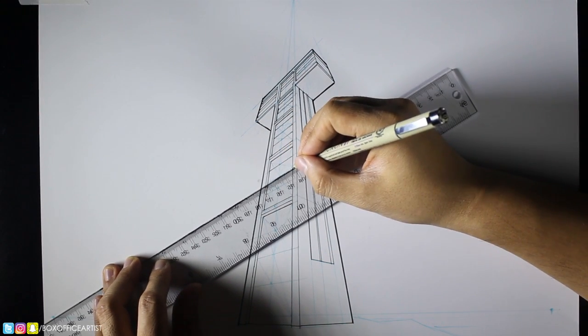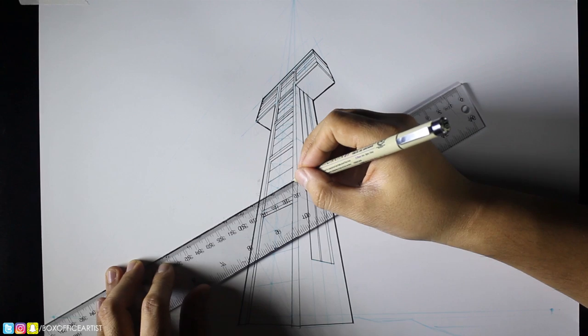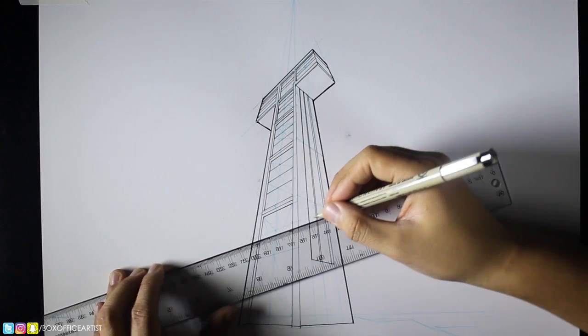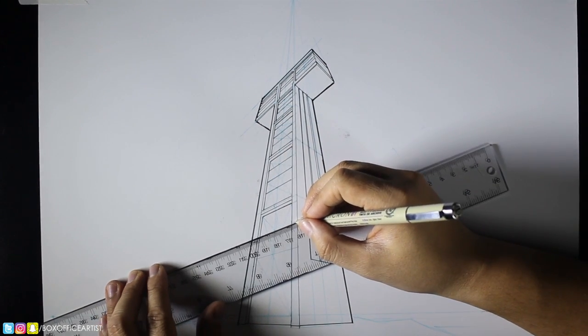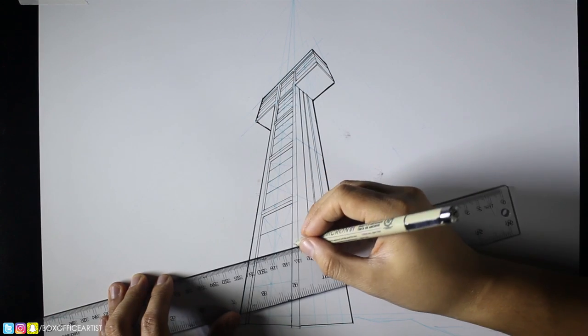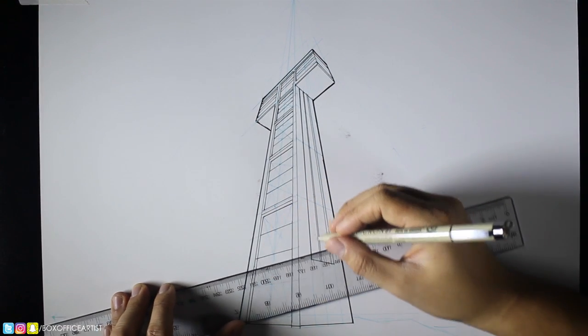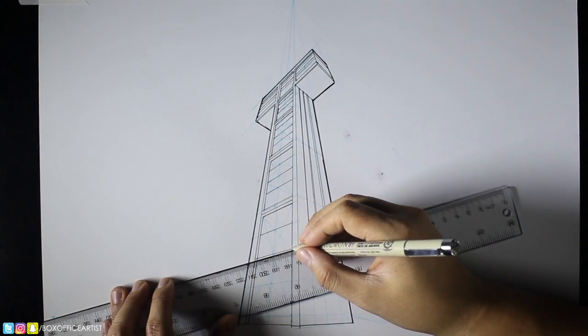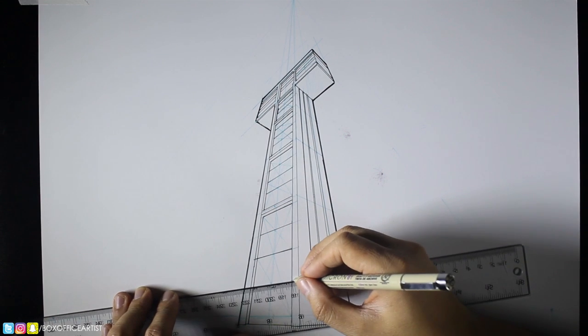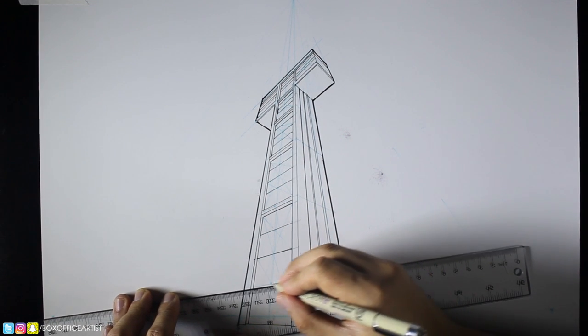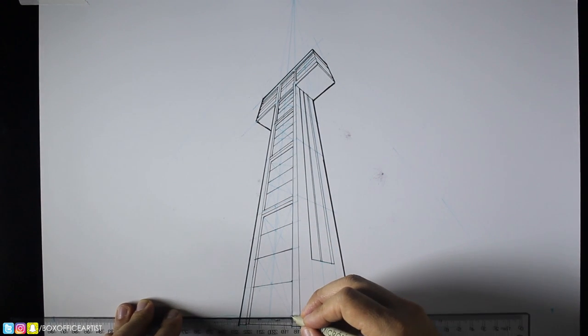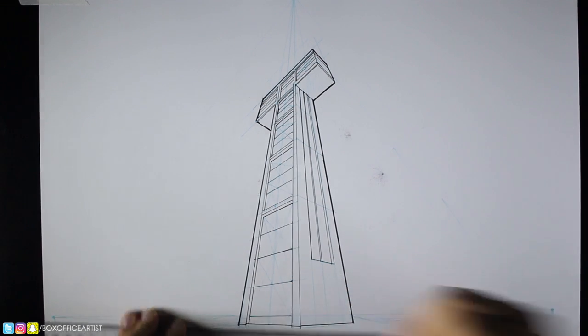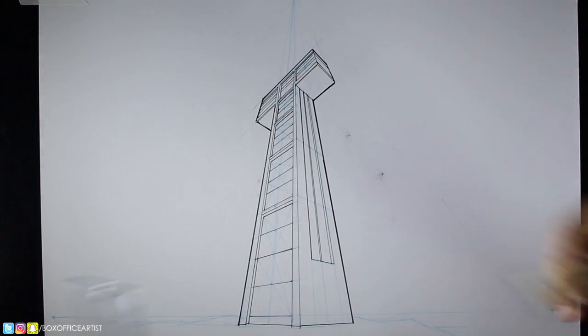One, 2, 3, 1, 2, whoops. Just trying to get accurate with these lines, make sure they're going back to the proper vanishing point. And I'm actually going to draw the bottom of this here like this. Okay? So now we got lines that are going all the way across there.